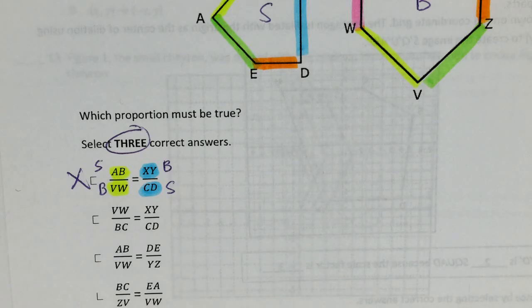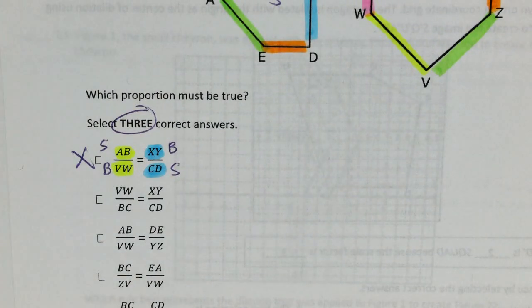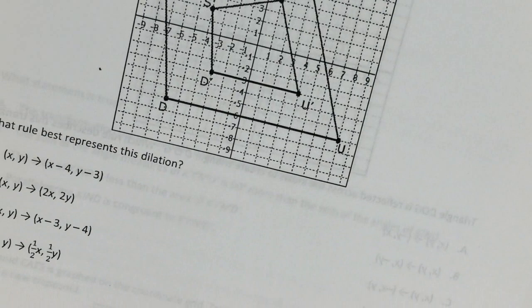So your job will be to find the 3 that are set up correctly. Just because the colors are correct doesn't mean everything else is correct. So you have to check both. The rest of the questions are all what I taught you. If it says translation, it's adding or subtracting. If it says dilation, it's multiplication, but you have to do new over old.